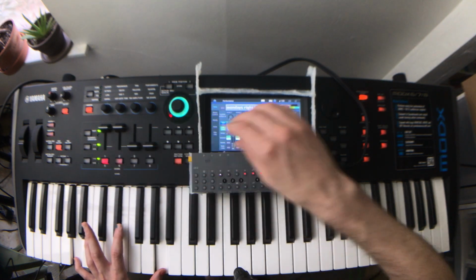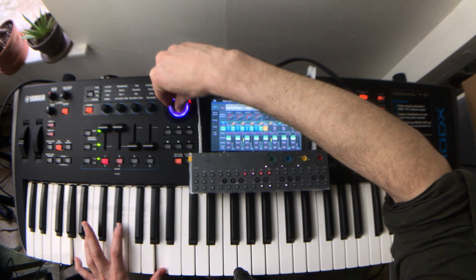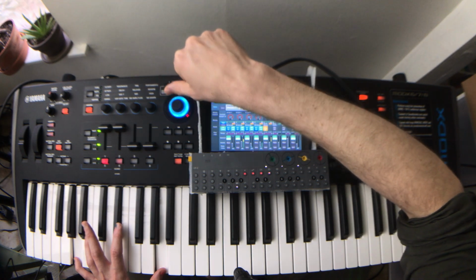Take the automation off and work the super knob manually, I can trigger the tape stop on my own.